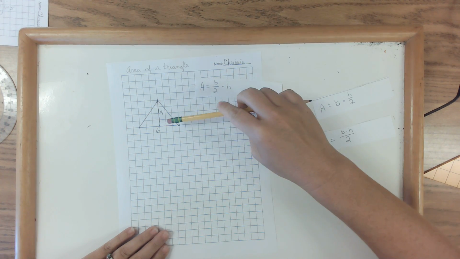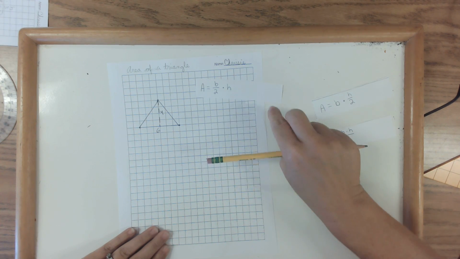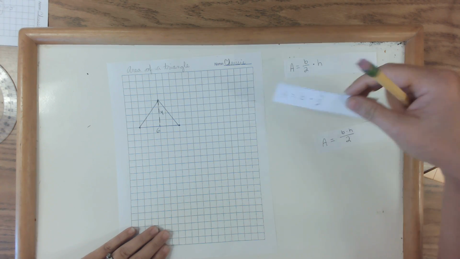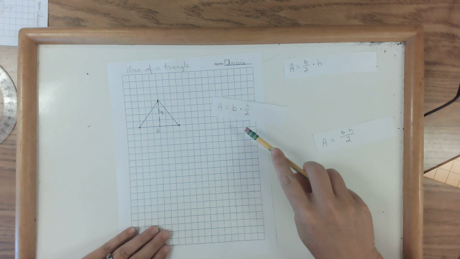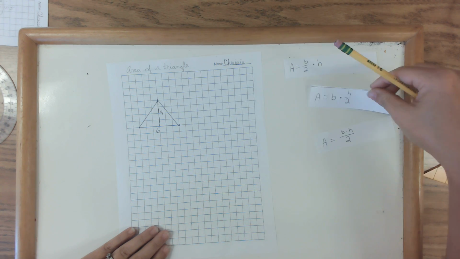And to start off with, I'm going to use this formula. I'll do maybe 5 or 10 of this formula, and then I'll show you how you would then do 5 or 10 more of this formula.